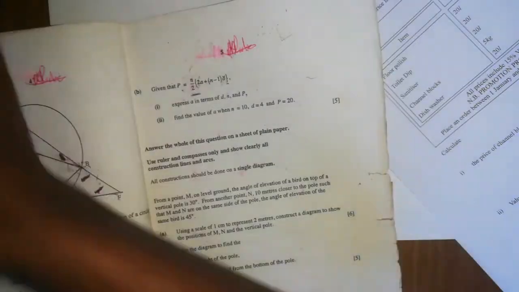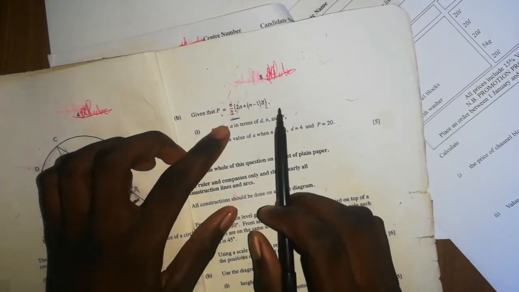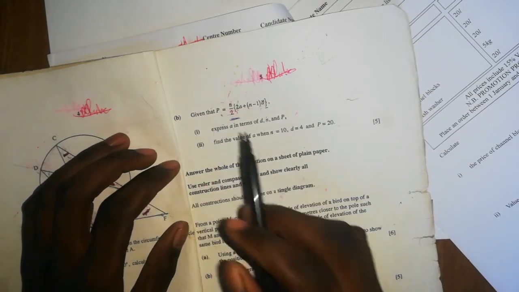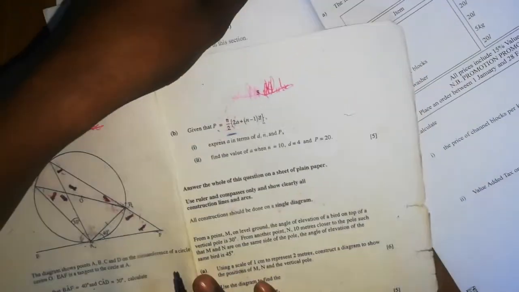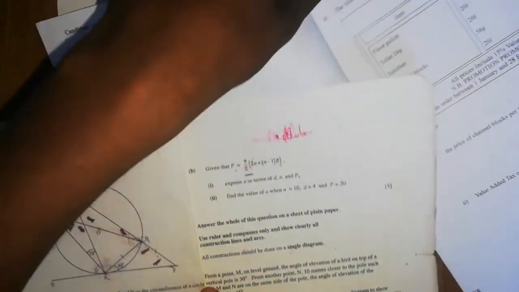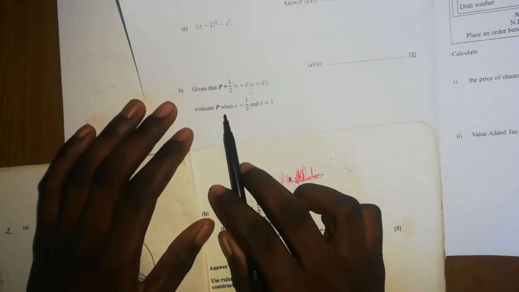I'll put it aside. Then I'll go to 2015. This is June 2015. The formula is the same, but the only difference here is that here there's our p there. We are required to find the value of a. Then this is November 2018 there.